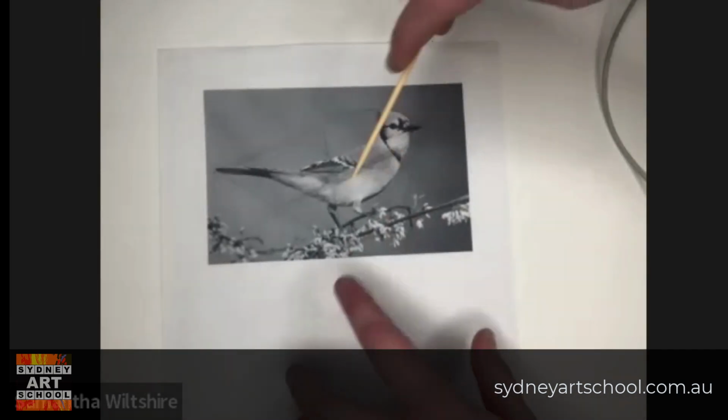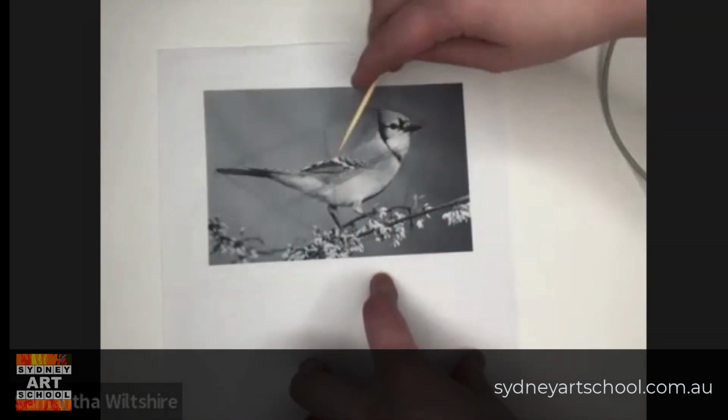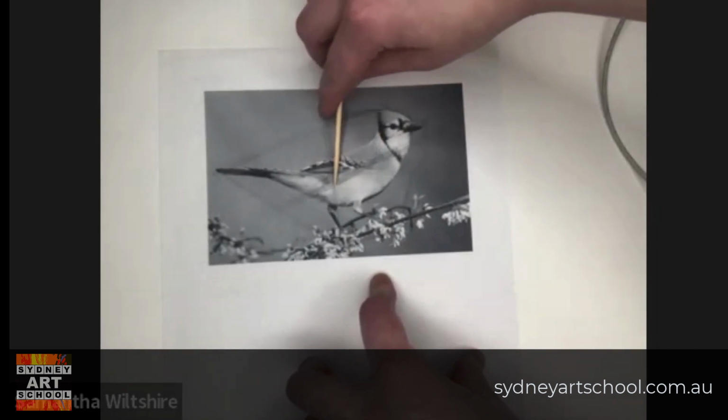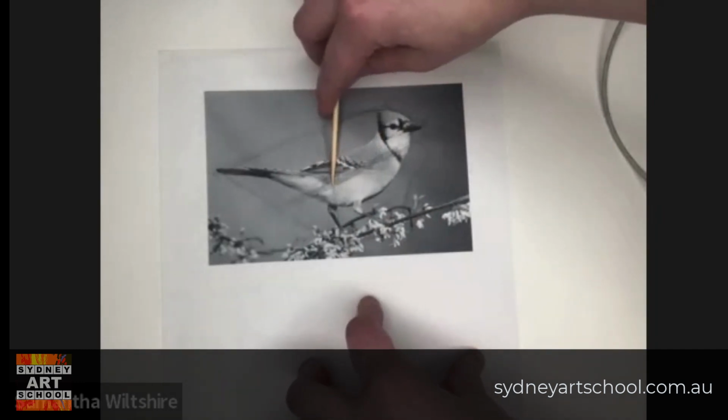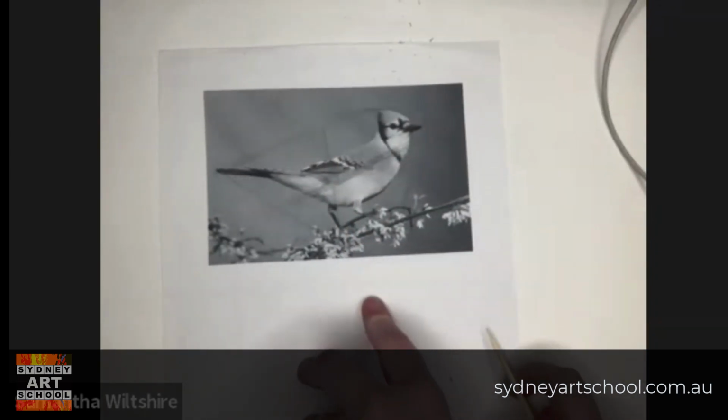And then I'm going to test them, because I'm hoping to find around about halfway now between my tallest and my lowest, my highest and my lowest point. So 1, 2, that's around about right.